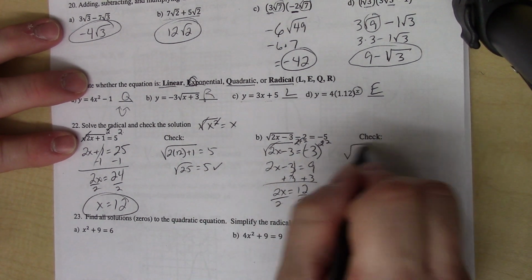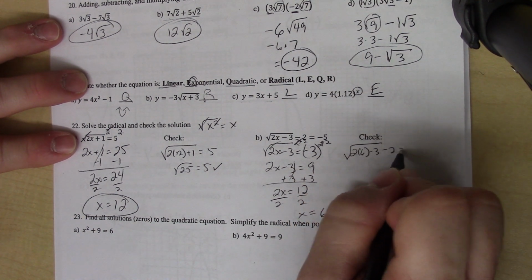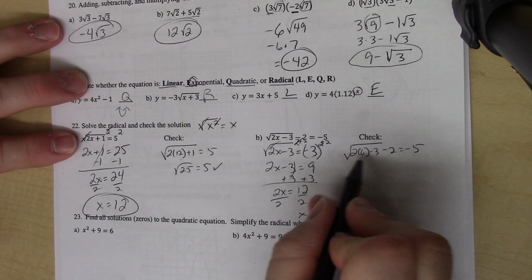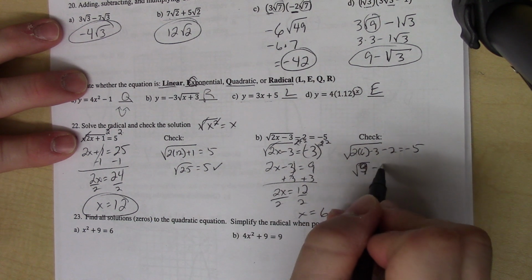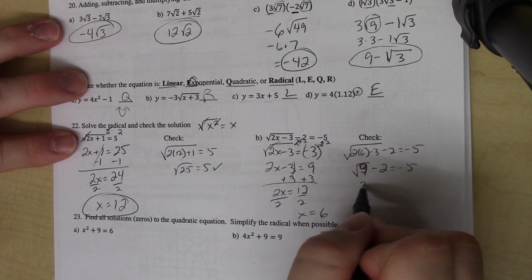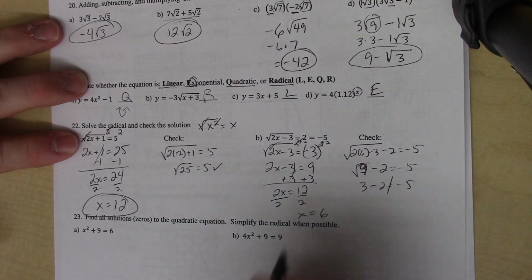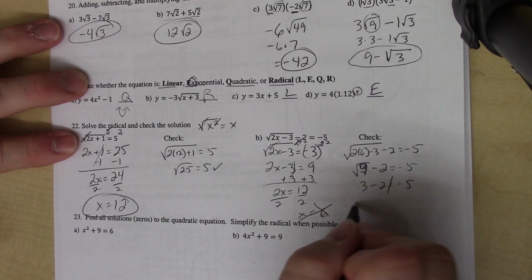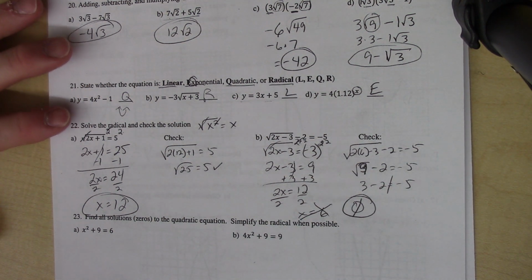And then go to check it. So 2 times 6 minus 3, minus 2 equals negative 5. 12 minus 3 is 9. Square root of that is 3. Actually, I can just write that: the square root of 9 minus 2 equals negative 5. And 3 minus 2 equals negative 5 is not true. So that would be not true. It would be no solution. Okay? I didn't even need you to go that far.